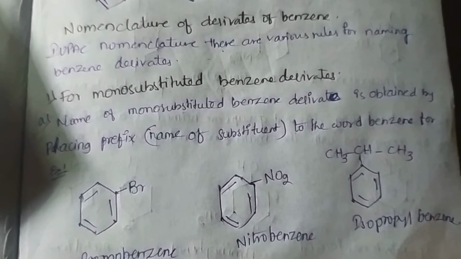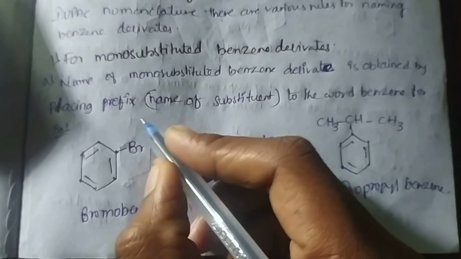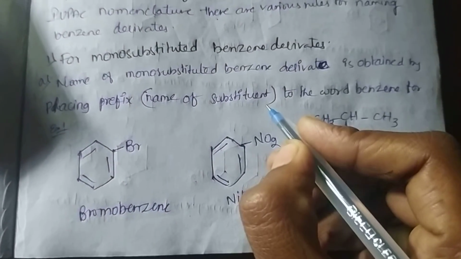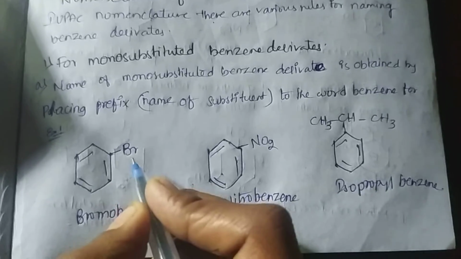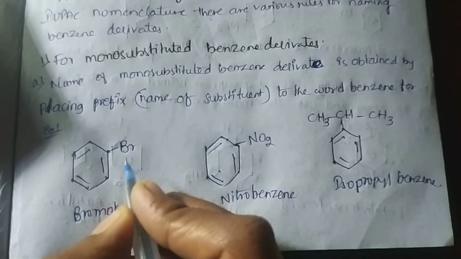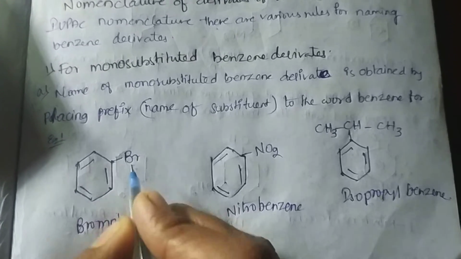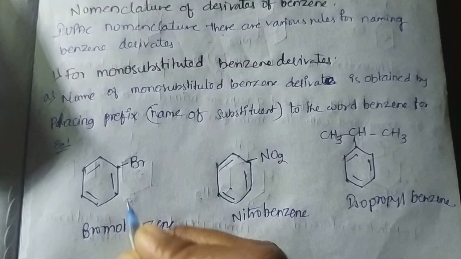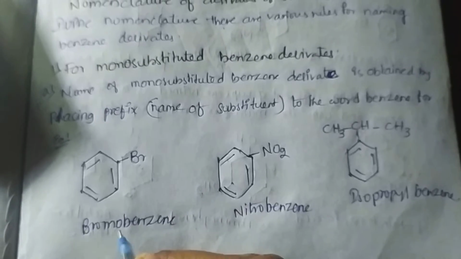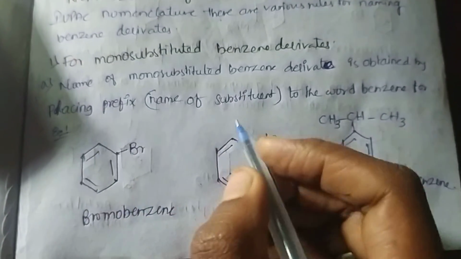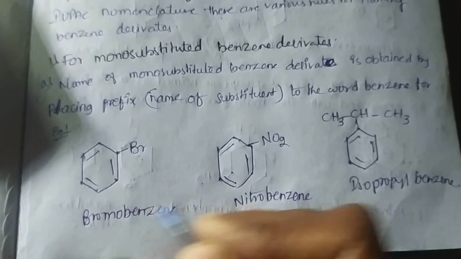So, monosubstituted benzene derivatives. The name of a monosubstituted benzene derivative is obtained by placing the prefix name of the substituent before the word benzene. Taking the example of bromobenzene, we can easily say it is bromobenzene. First the name of the substituent, which here is bromine. Bromine is attached to the benzene, so it is monosubstituted. Only one substitution is there. So bromobenzene: benzene is the word root, and bromo is added as a prefix, meaning before the naming.